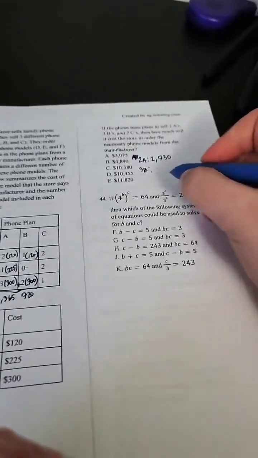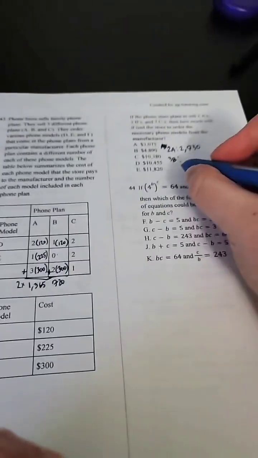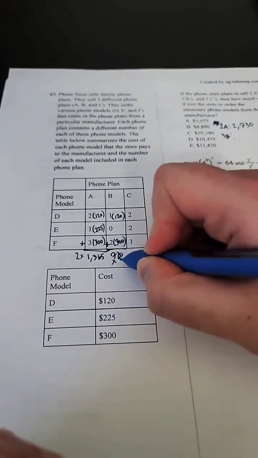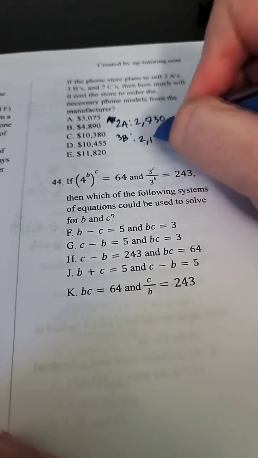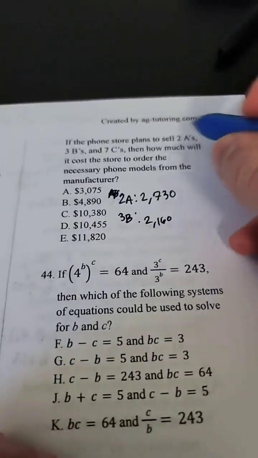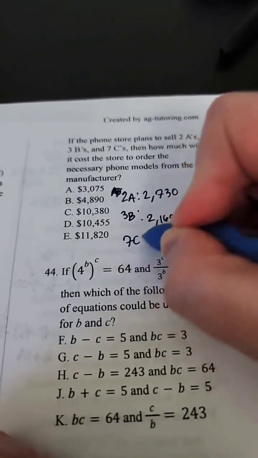And then remember, we want to find out what 3B is, so we have what B is. So we have to multiply that by 3. And then when we do that, we're going to get 2,160. And then now we're going to find out what 7C is.